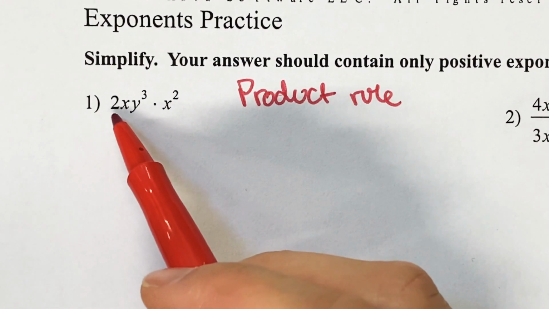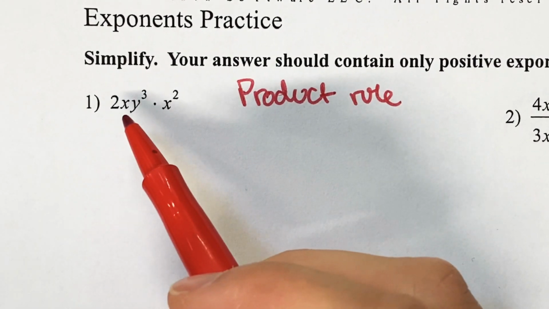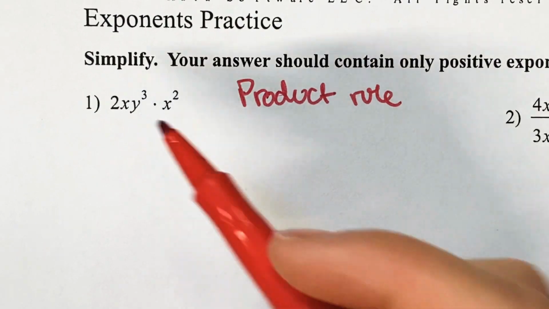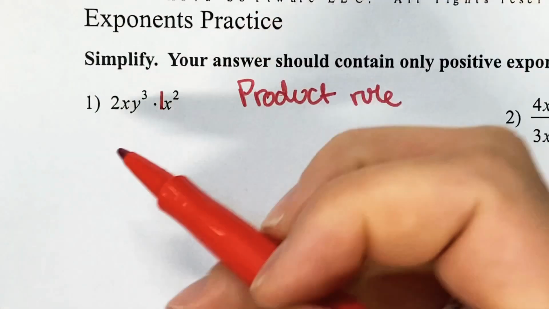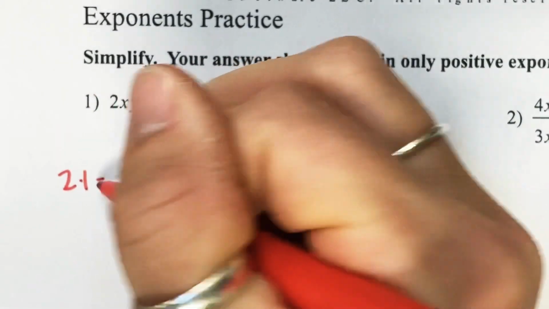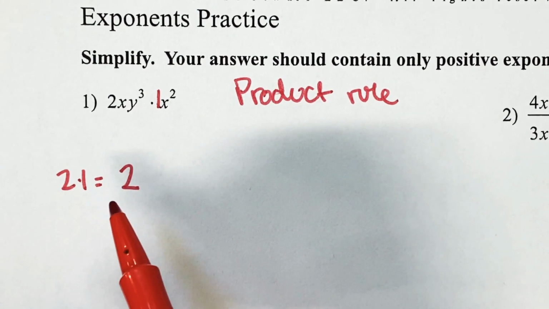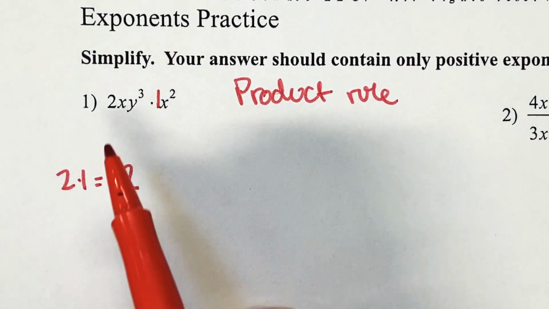Okay, so let's look at this 2. So that's just a coefficient. There's nothing that we can combine this 2 with. If there was, well, technically there's a 1 there, but 2 times 1 is just going to give us 2. Okay, 2 times 1, multiply those coefficients, that's just going to give us 2. I think I just misspoke. 2 times 1 is 2.